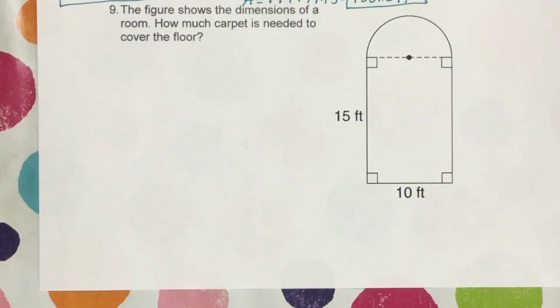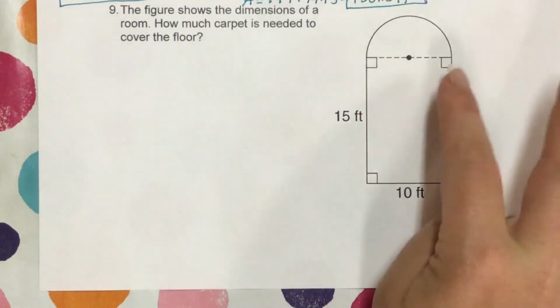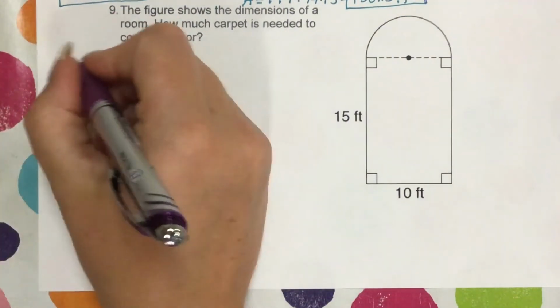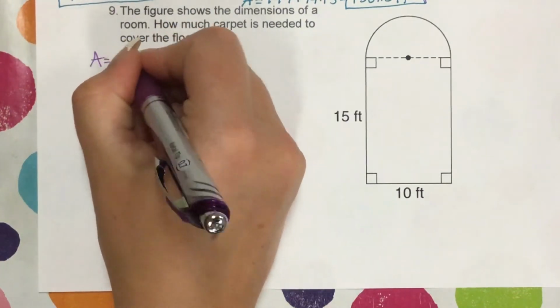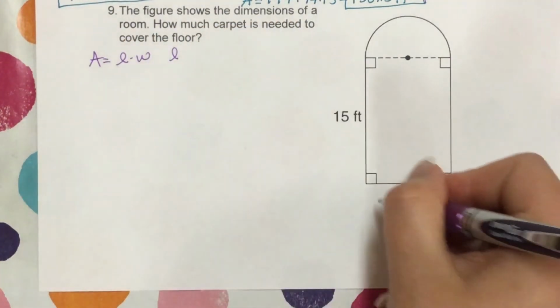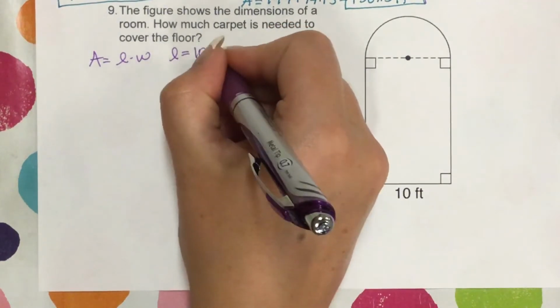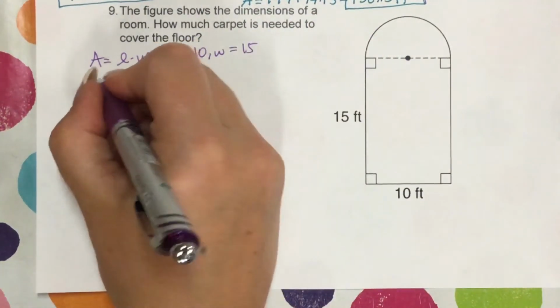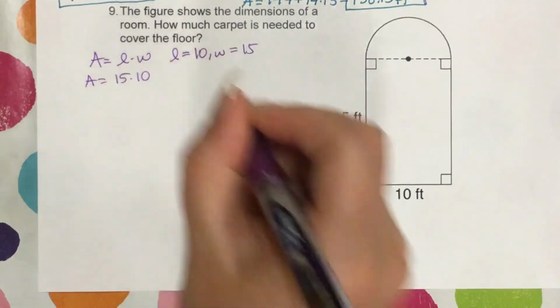Okay, we're back. What I see is we have a rectangle and a half circle. So let's go ahead and find the area of the rectangle first. Area equals length times width. The length, let's call it 10, and the width, let's call it 15. So we have 15 times 10.